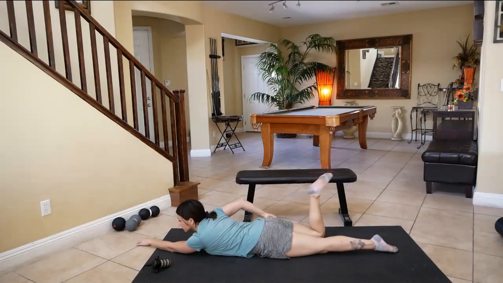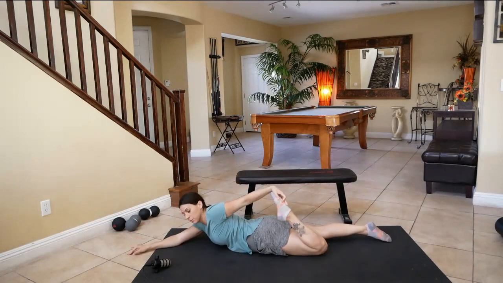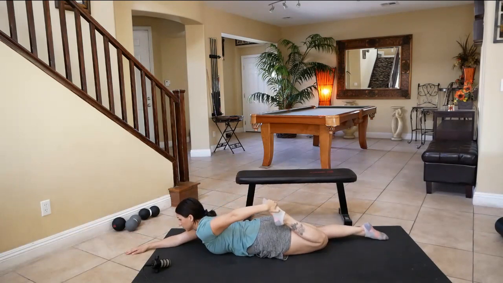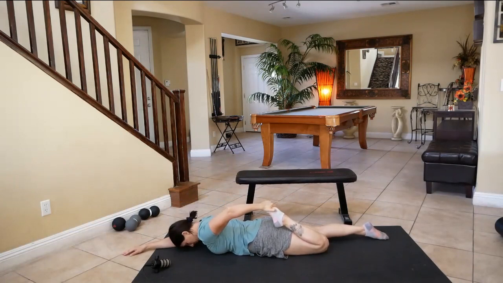And relax. Other side. Grab the top of your foot. Again, pushing those hip flexors into the ground, squeezing the glutes, and pulling the foot towards you. And we'll hang out here for a few deep breaths.